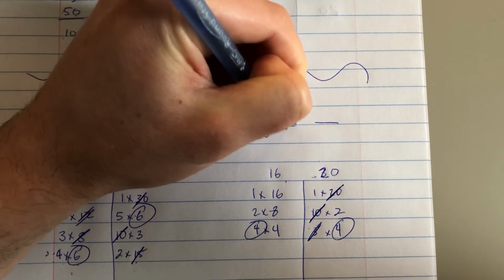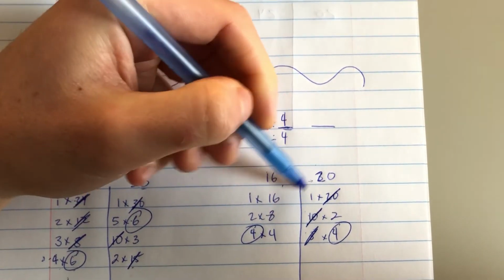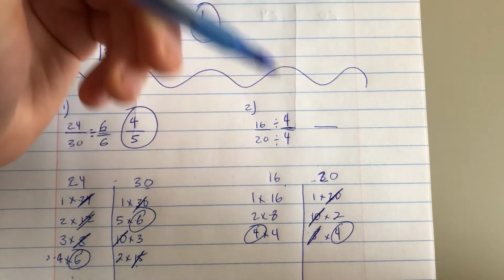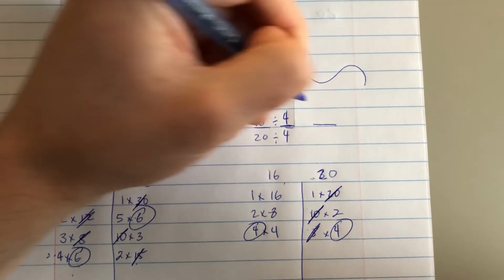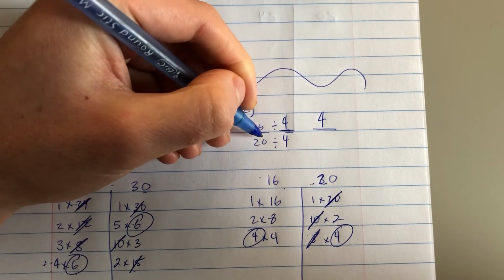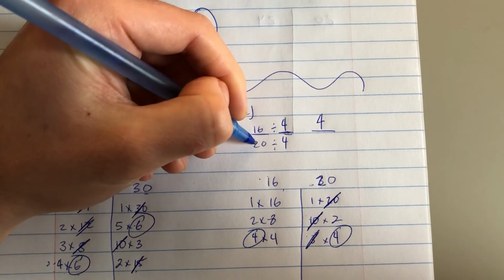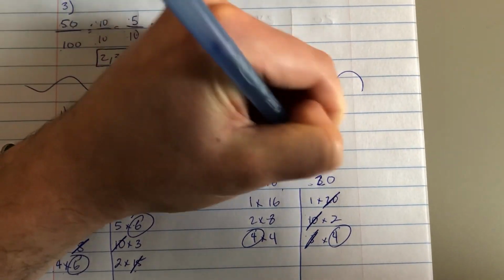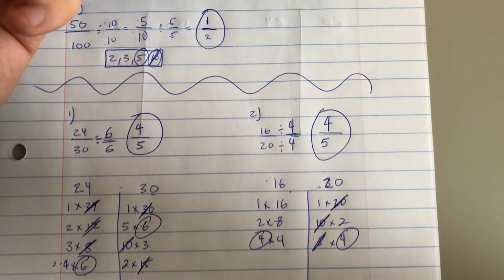So I can reduce this fraction by 4 over 4. And because I've already written in my factor pairs, I already know what 16 divided by 4 equals. That equals 4. I rolled my 4s 4 times to get to 16. I also know what 20 divided by 4 equals, because 5 times 4 equals 20. So 20 divided by 4 equals 5. And this fraction, 16/20, reduces to 4/5.